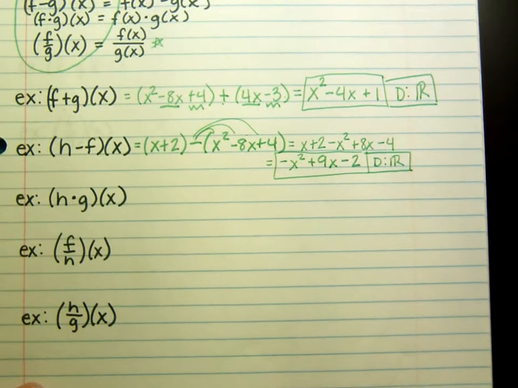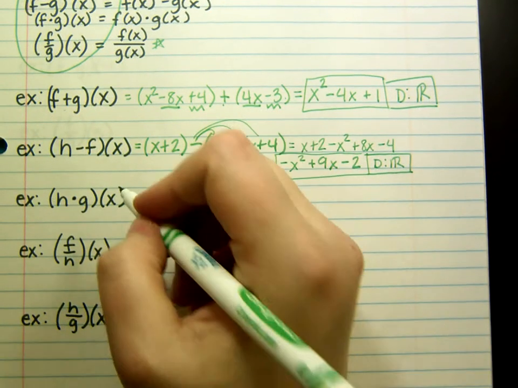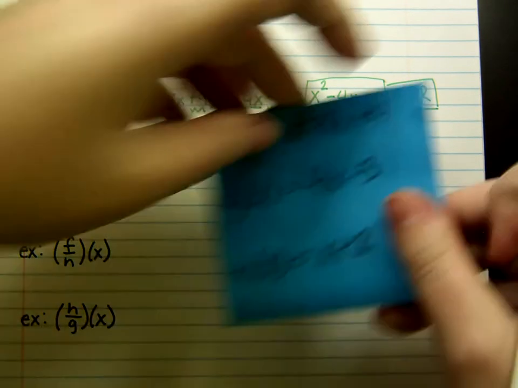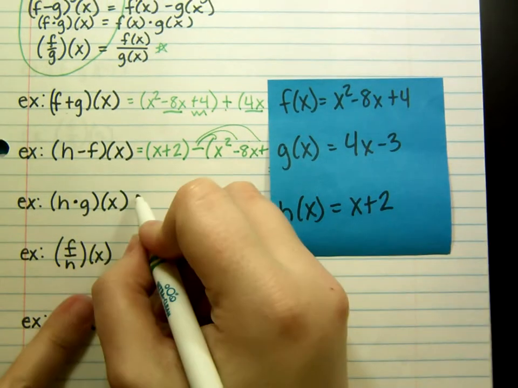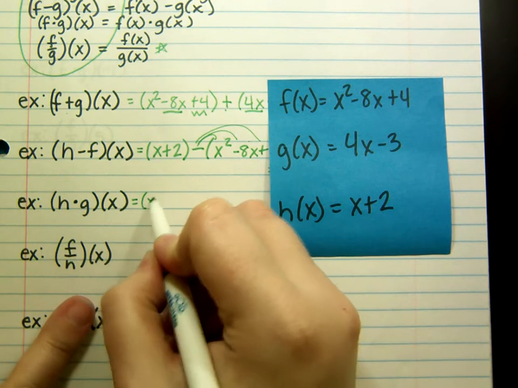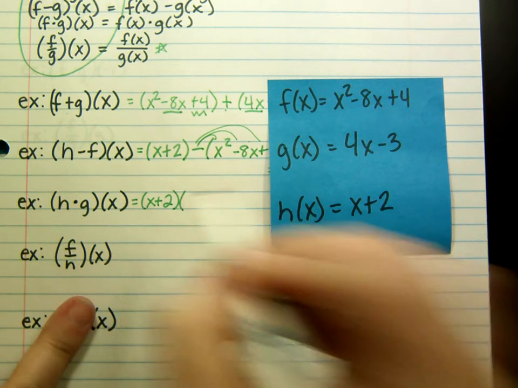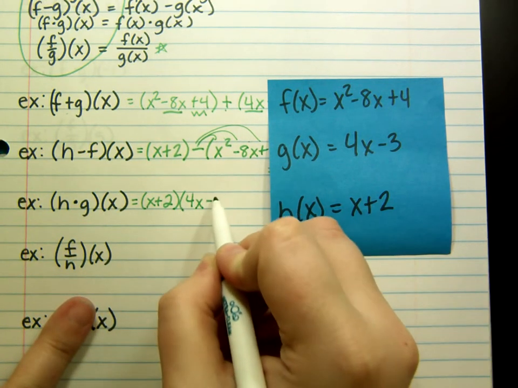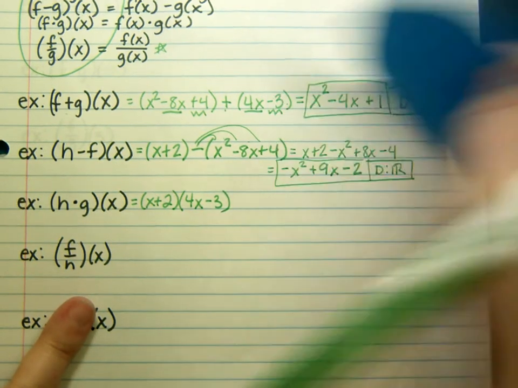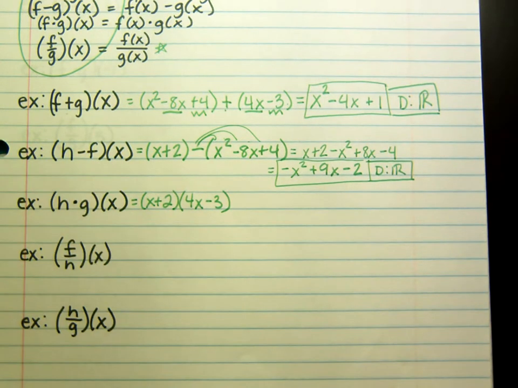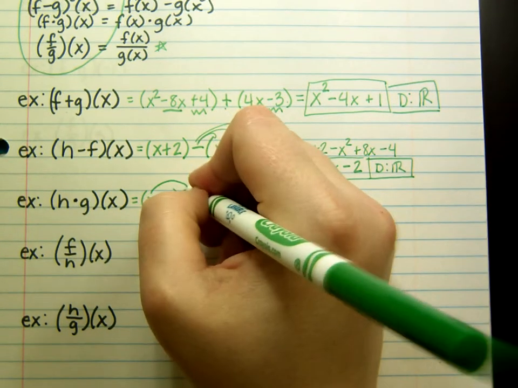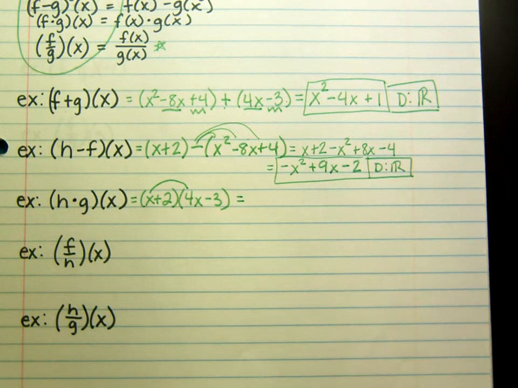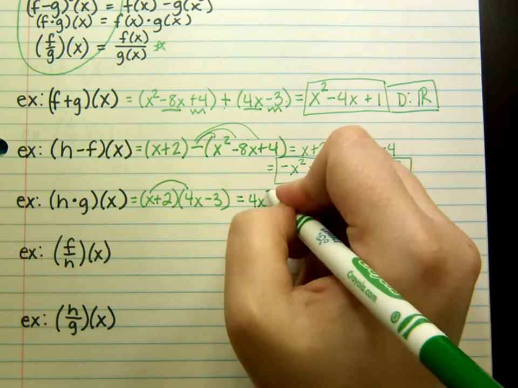Now this one, h times g of x. Well, h of x, okay, put this over here so we can see it, h of x is x plus 2, and g of x is 4x minus 3. So what you have to do on this one is either FOIL or use the box. So I'm going to FOIL on this one. First, multiply x and 4x to get 4x squared.